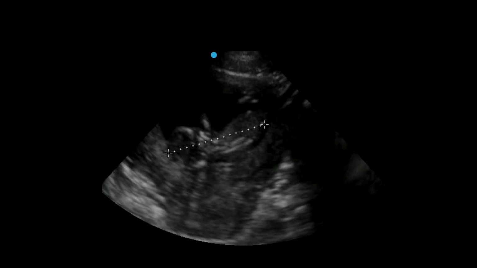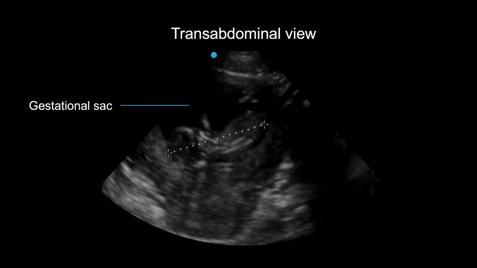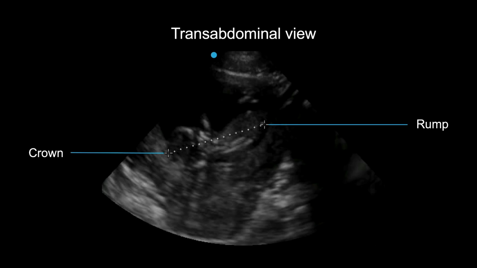Here we're seeing an image of a transabdominal pelvis study identifying a fetus within a gestational sac. Once you identify the fetus, fan through the image until you see the fetus in the longest cross-section. Freeze your image here. Next, take out your calipers and measure from the crown, or the top of the head, to the rump, which is essentially the bottom.